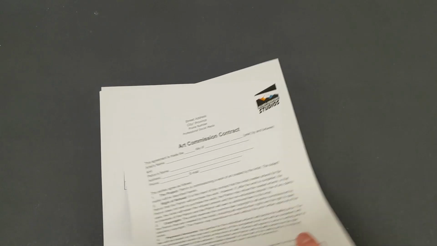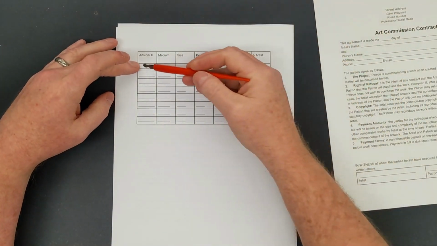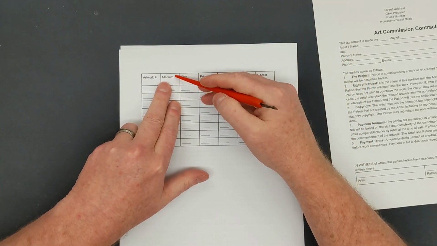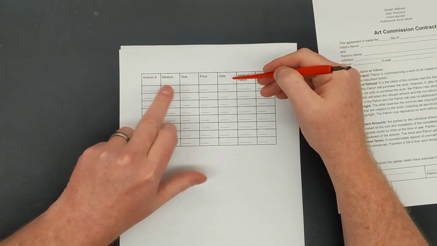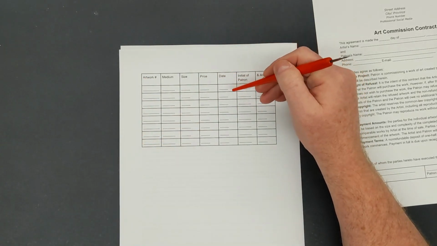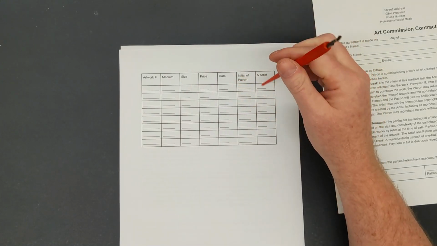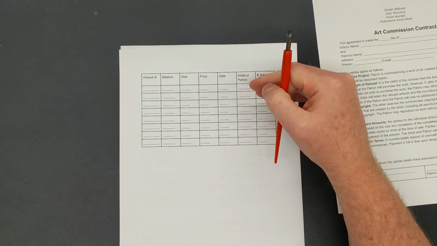Now, in a traditional contract, you could do one piece, and you agree on the size and what you're doing it in. This is just the number of artworks, that would be just one. The date, I always do 3 months. Now, if it's something like a painting, that might be 6 months. I always give myself time.